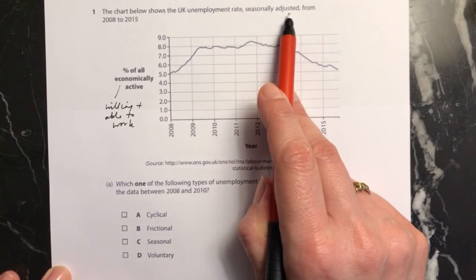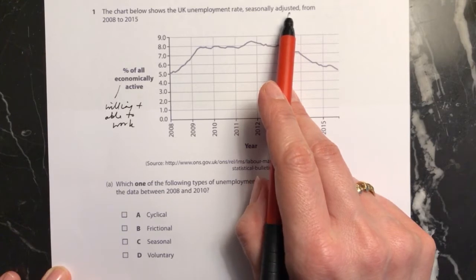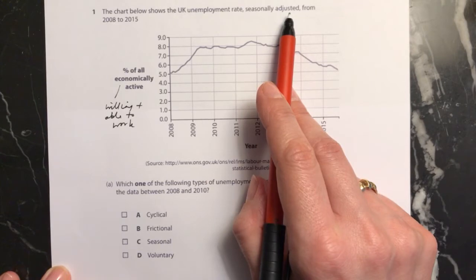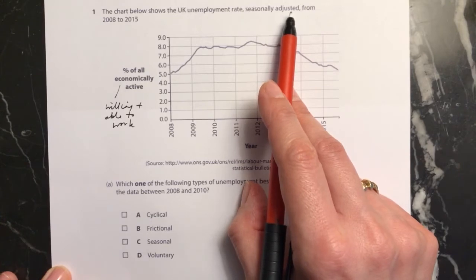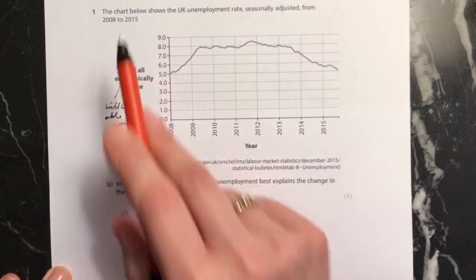And it's seasonally adjusted. Seasonally adjusted means that they've taken away the influences of predictable seasonal unemployment. So, for example, they've taken away the unemployment due to people who don't have a job working in Christmas shops once Christmas has ended. And it's showing you from this period, 2008 to 2015.